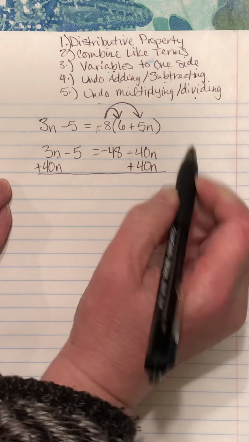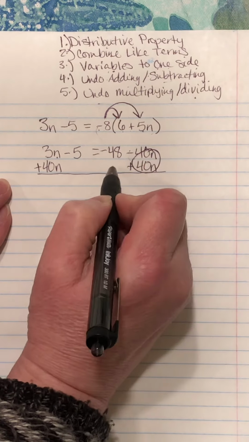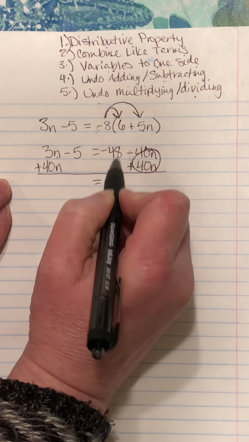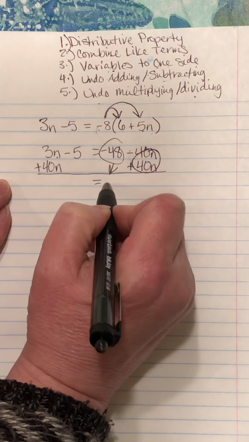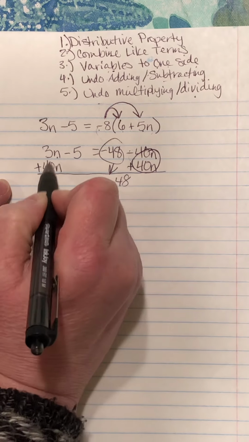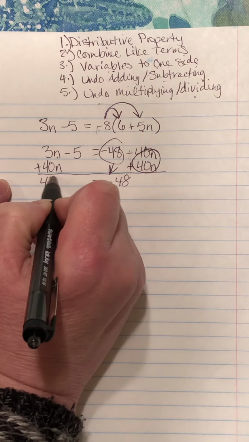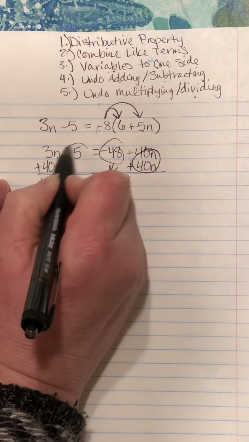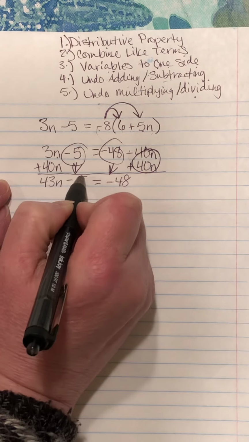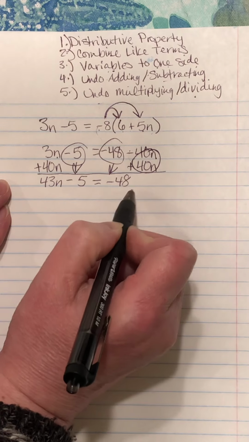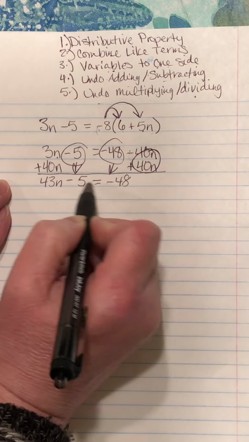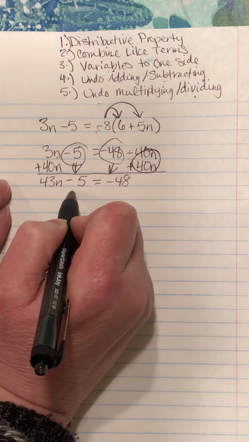Okay. So this is 0. I still have an equal sign here. I still have a -48 that I bring down on the right. This is 43n, and this is a -5 that I bring down. Okay, so this 48 does not have a variable attached to it, so the like term is the 5, so we're going to move that.